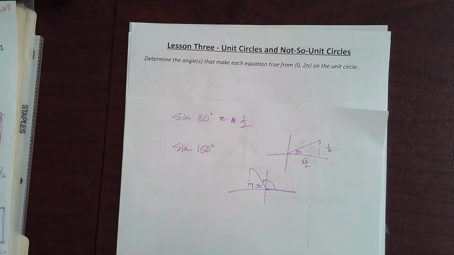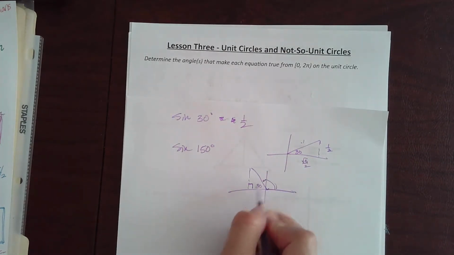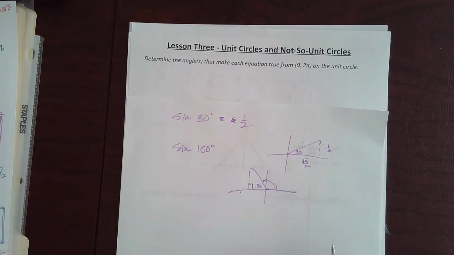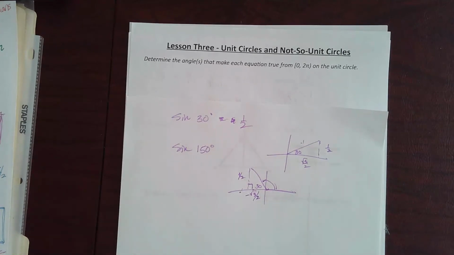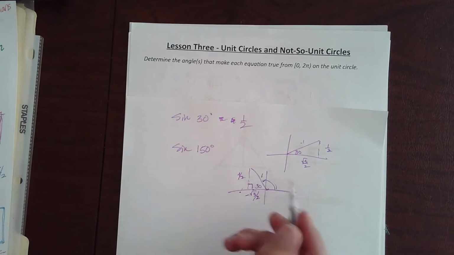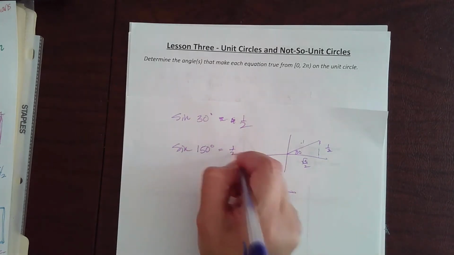Our reference angle is 30, because if this is 150, we know that halfway around is 180. So we'd label our side lengths, keeping in mind that the x distance is negative. But we're asked to find sine, which is y over 1, which in this case is 1/2.